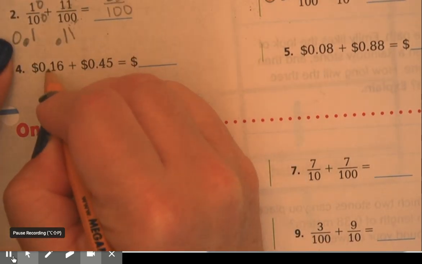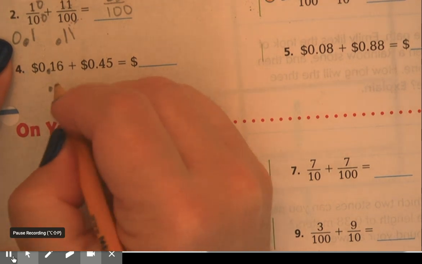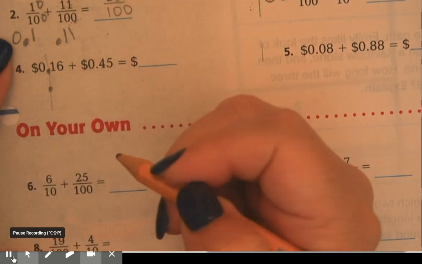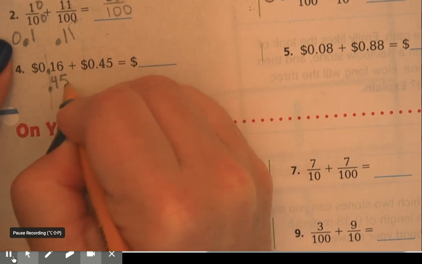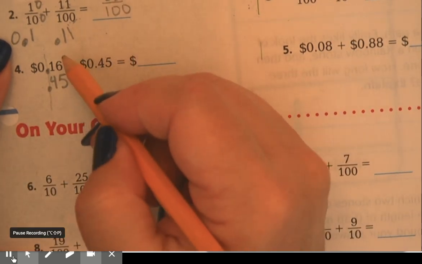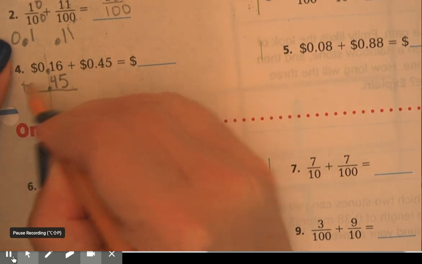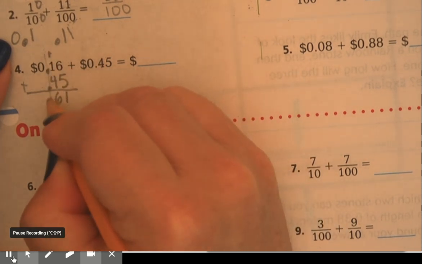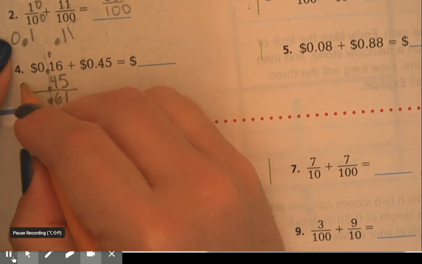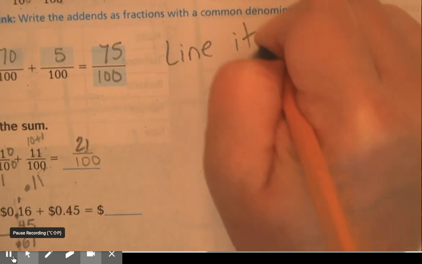So our words of the day, actually 3 words of the day, are going to be: line it up. Decimal points, in order to add them, you must line them up. So if you have 6 plus, then you can just do your regular addition that you have been doing for many, many years. 6 plus 5 is 11. Regroup that 1. 4 plus 1 is 6. Adding and subtracting, you line it up. So do not forget, line it up.